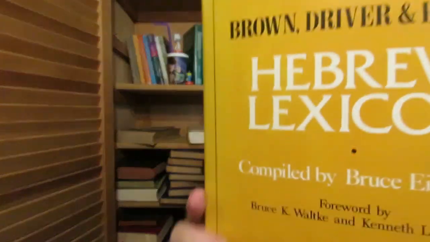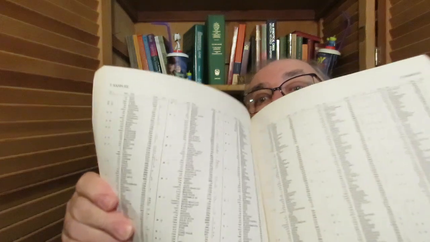So once again, it tells you every Hebrew word and where it's found in the Hebrew Bible, and explains to you the word and its meaning and its root, so this goes with it. Index to Brown, Driver, Briggs Hebrew Lexicon, compiled by Bruce Einspahr. I can't pronounce his name. So it has all the Hebrew words you can look up.